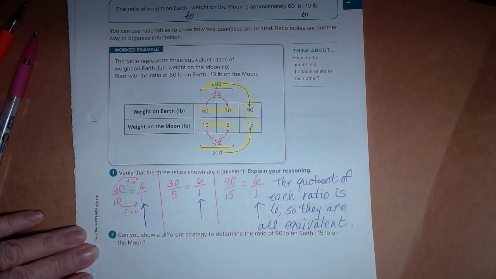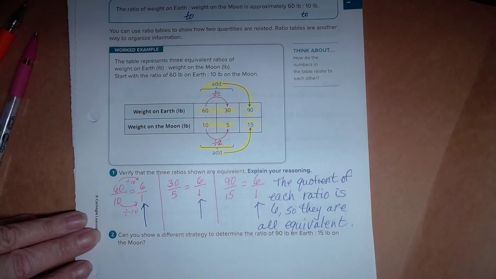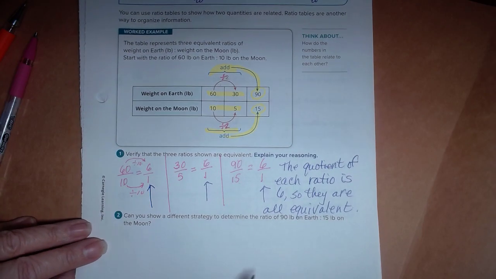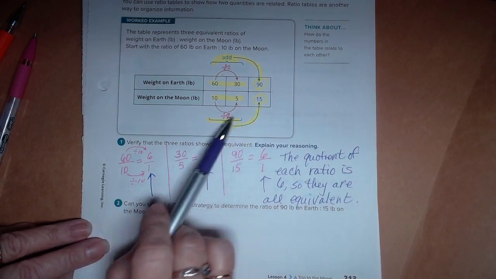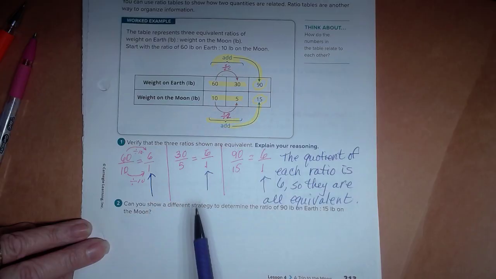Okay, then it says, can you show a different strategy to determine the ratio of 90 pounds on Earth to 15 pounds on the Moon? So they mean different than adding the 60 and 30 and the 10 and 5.